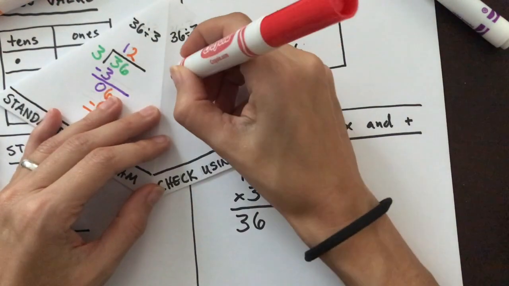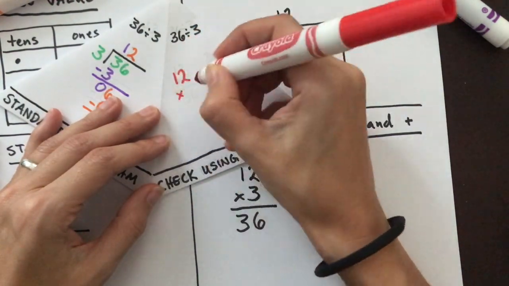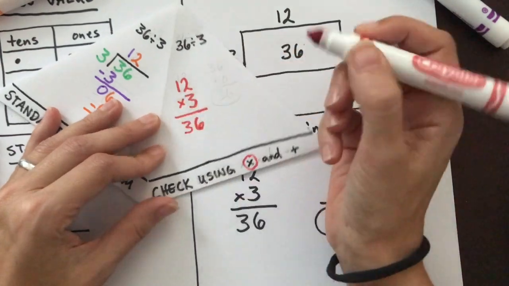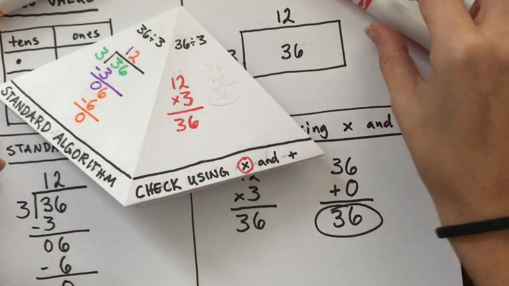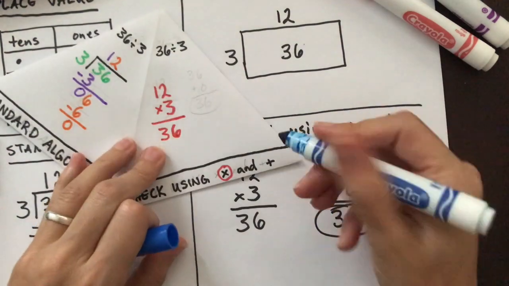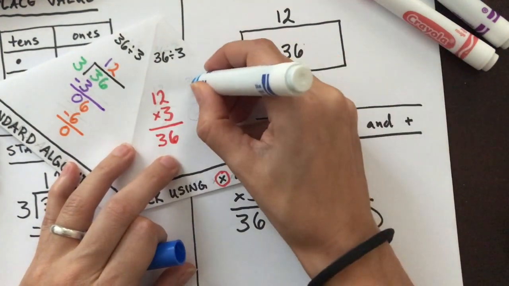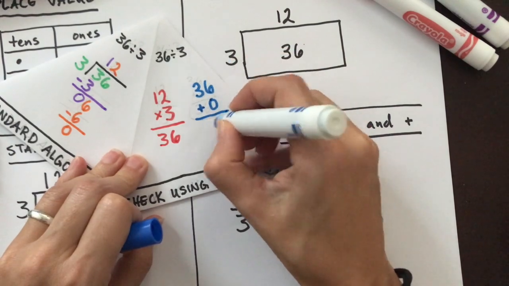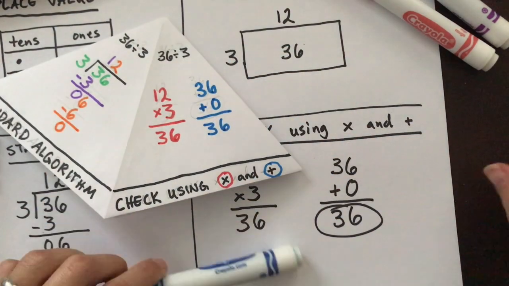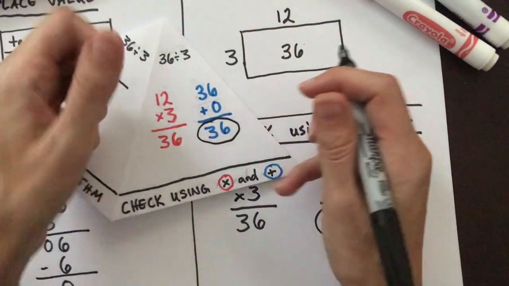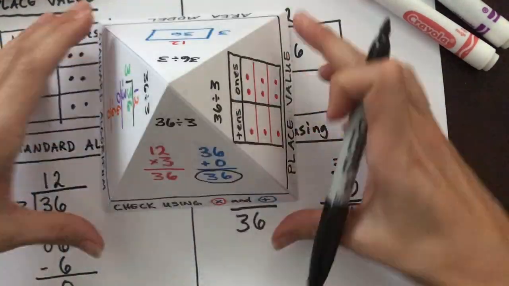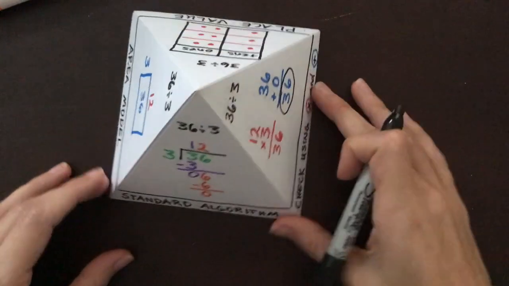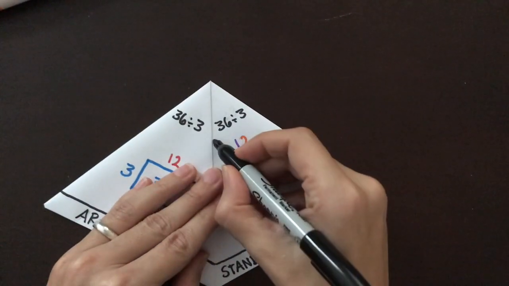Now I'm going to show how to check your work. See how I'm color coding? So I circled the multiplication symbol with red, and I'm doing the multiplication in red marker. The plus for the addition, even though I don't have a remainder, I'm still going to show it just to be super duper clear, and I encourage you to do that too. So I circled it in blue and wrote it in blue. I circled the answer in black. It checks out. The dividend was 36, and that's the answer I got.